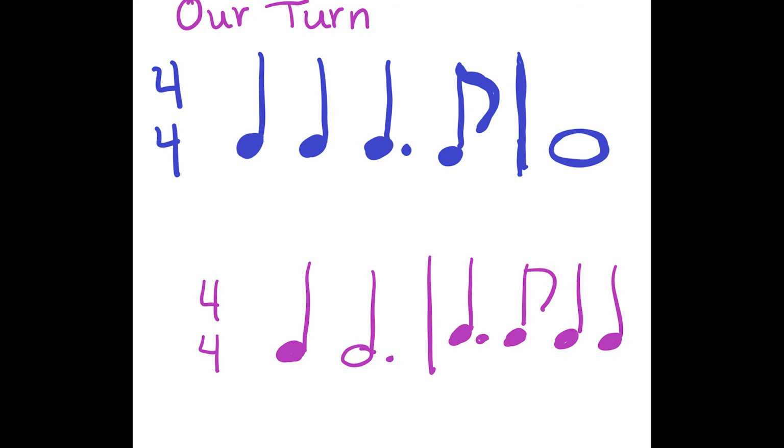Now I'm going to focus on the purple one. The purple one down below, I have a dotted half note and a dotted quarter note. So I'm going to go ahead and go 1, 2, 3, 4, 1 and 2 and 3, 4. I'm going to do that again. 1, 2, 3, 4, 1 and 2 and 3, 4.